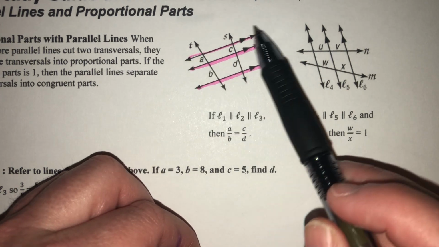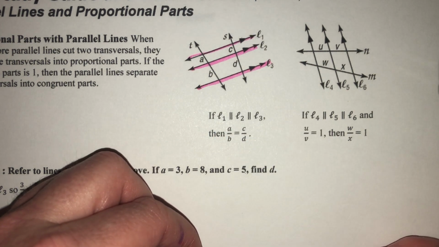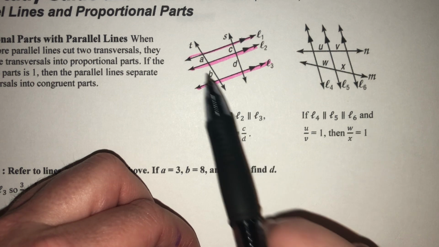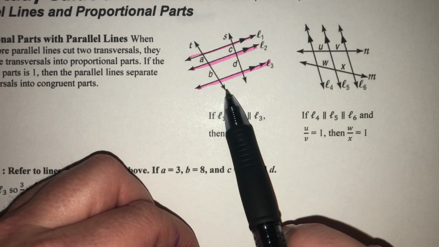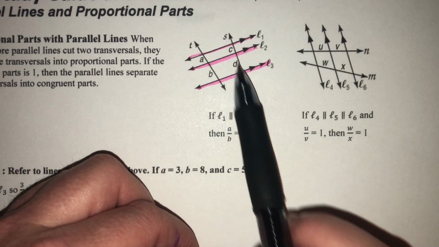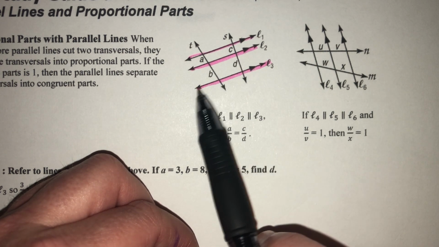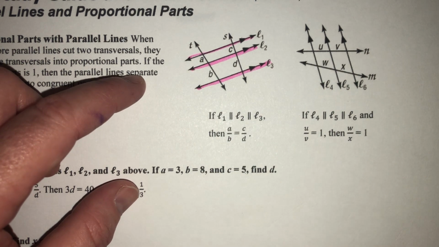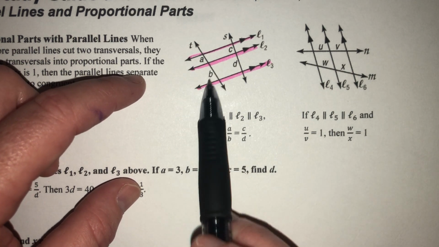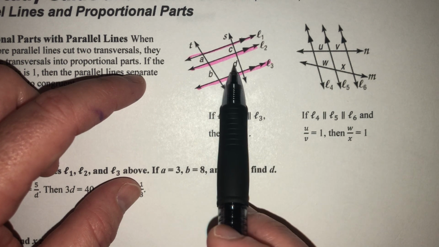Since the parallel lines are slicing them at the same rate, right? This parallel line is slicing this line at the same rate that it's slicing this line. Same with this one, same with this one. That means these sections, like I said, are proportional. Okay, so A over B is the same as C over D.